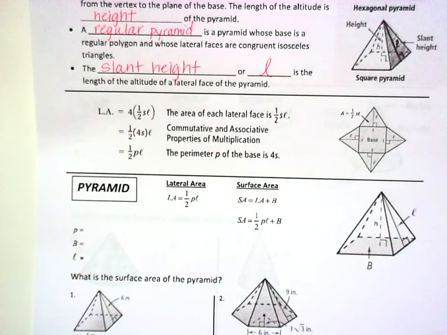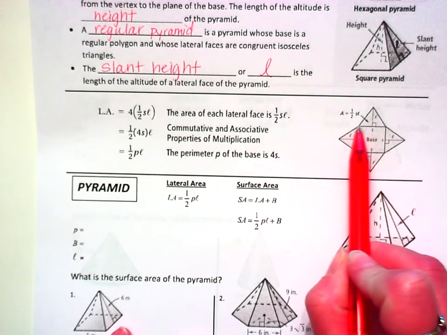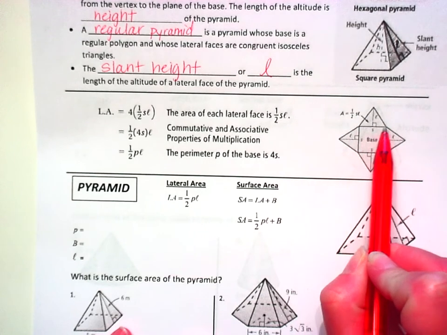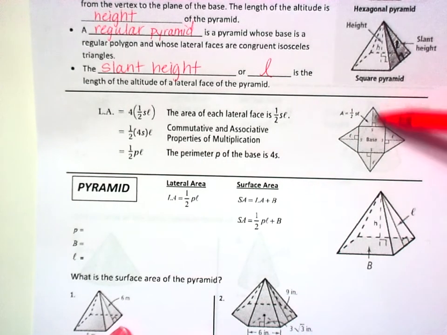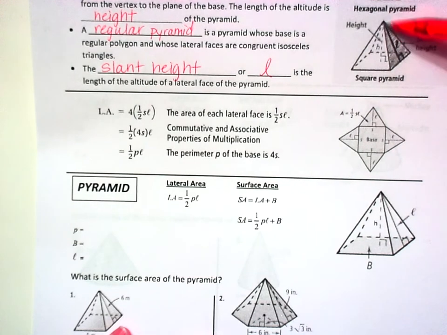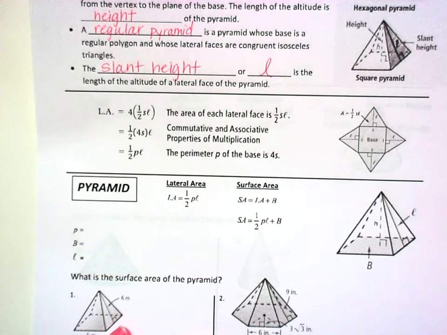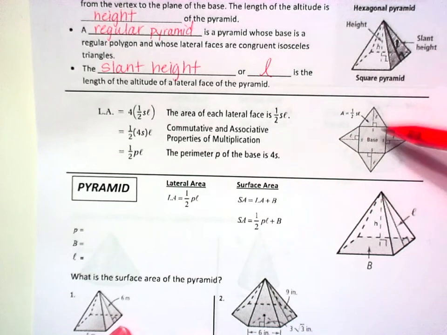How do you find the area of a triangle? You do 1/2 base times height. So 1/2 the base, which is called S because it's a side length, and then times the height, which we're calling slant height, because remember, the height of that triangle, we call that the slant height of the pyramid. So we would do 1/2 base times height, or 1/2 S times L.